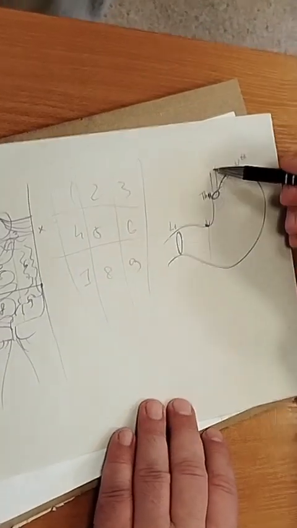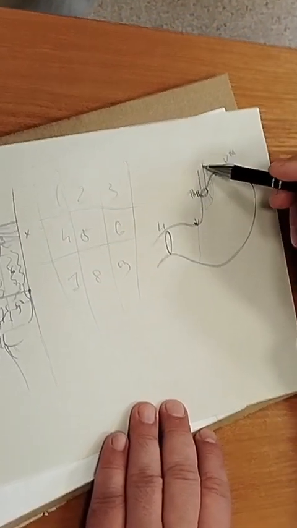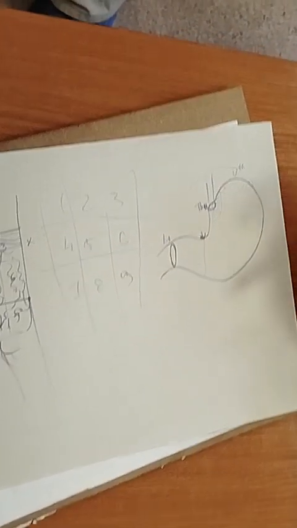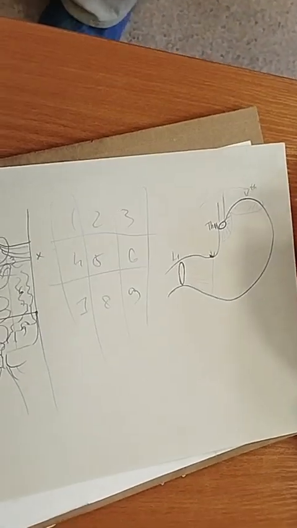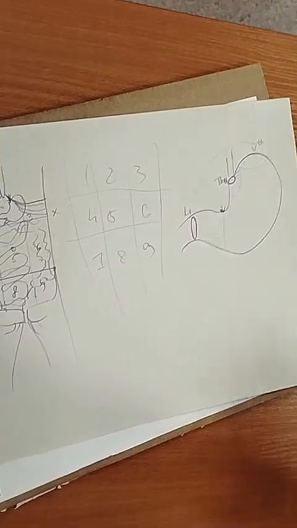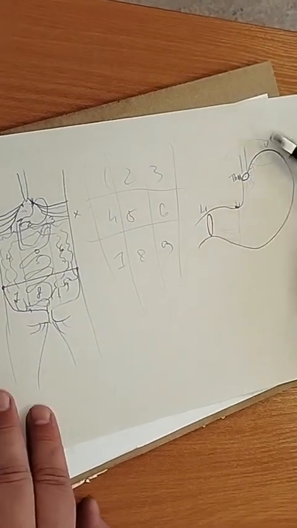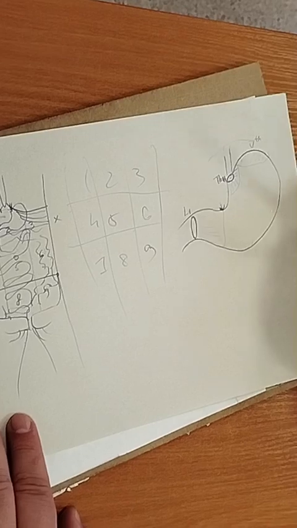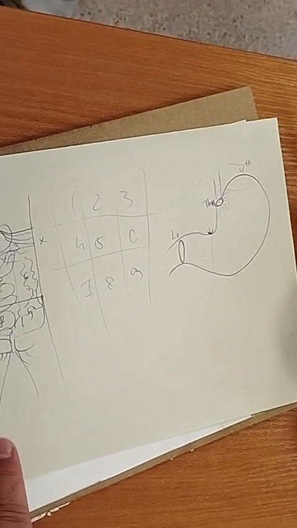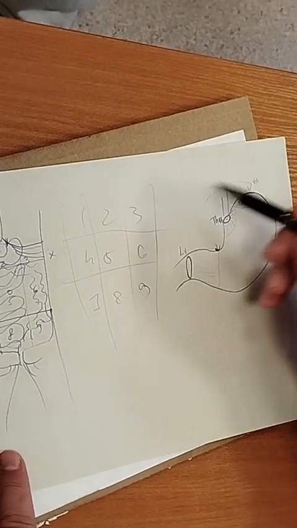Adventitia in the cervical and thoracic departments, but in the abdominal department, the external coat is peritoneum. The stomach is supplied the same way with peritoneum, and the stomach has an intraperitoneal position. What is it? From all sides. Peritoneum covers the stomach anteriorly and posteriorly, intraperitoneal position, and it has some ligaments.